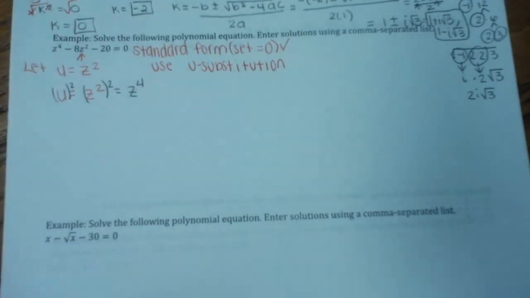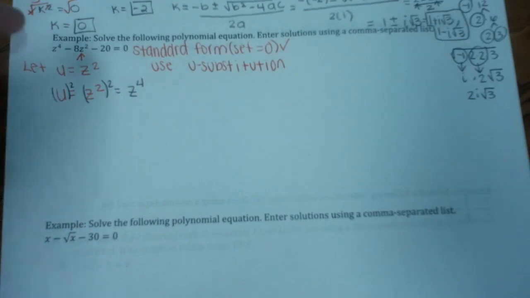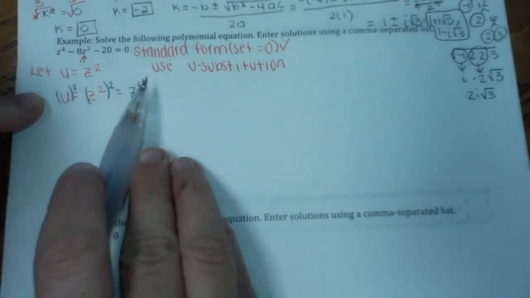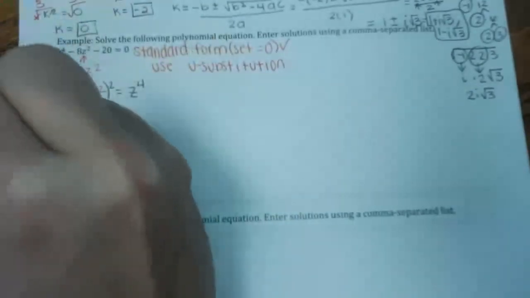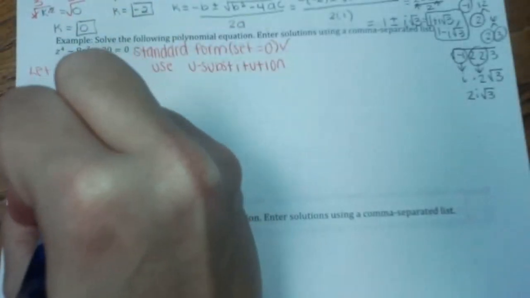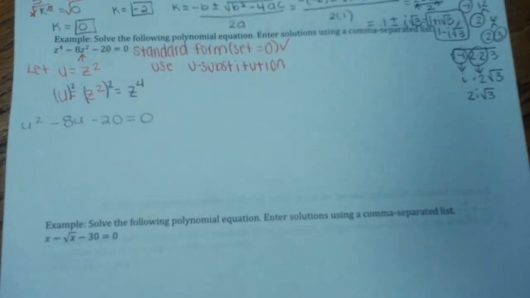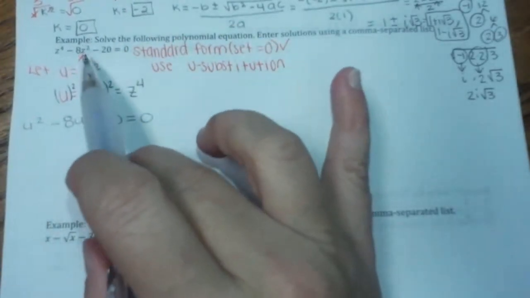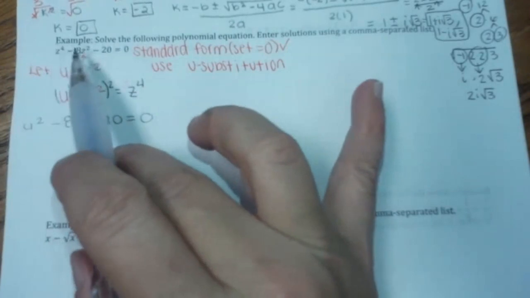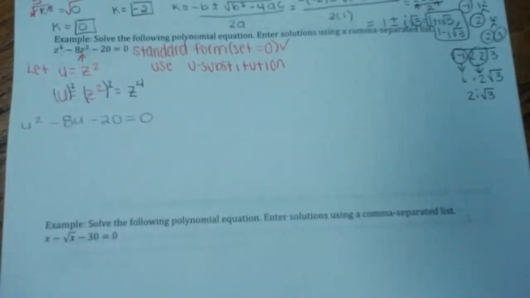So now plugging that in, again, we're going to plug in u just to help make this easier for us to factor like a normal equation. So instead of z to the fourth, I can write u squared, because u squared equals z to the fourth, minus 8. Instead of z squared, I can write u, minus 20. I'm just plugging in those things. I just made it up and said let u equal this middle variable. And if I square this middle variable, I would get u squared and I would get z to the fourth power. So now this is a normal factoring problem. So now I can factor like normal.